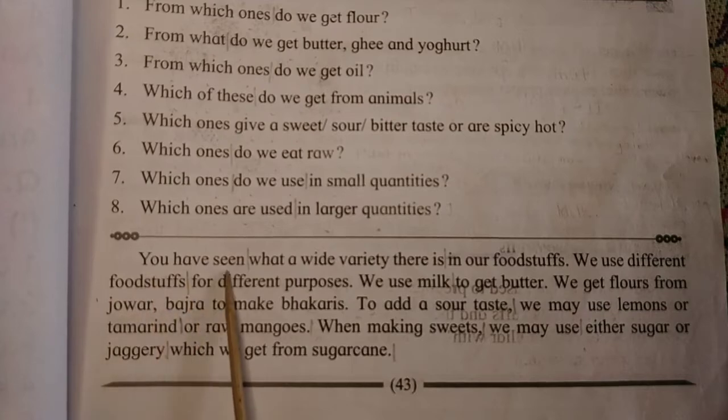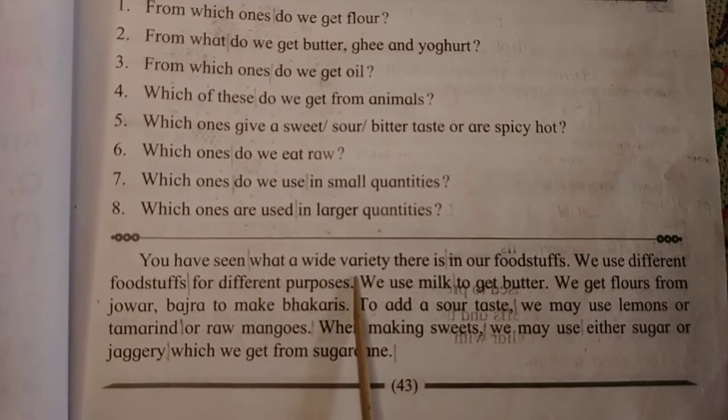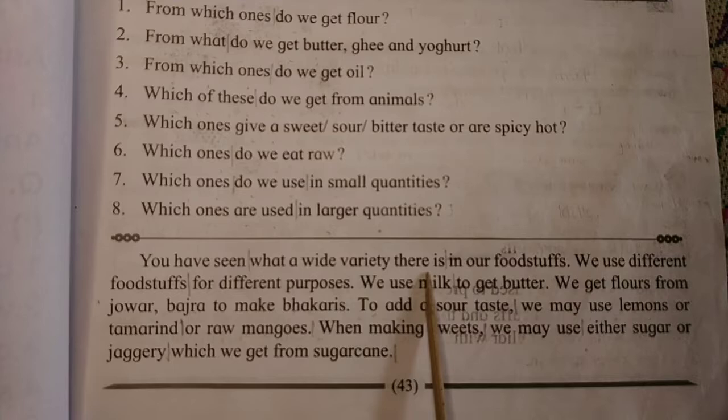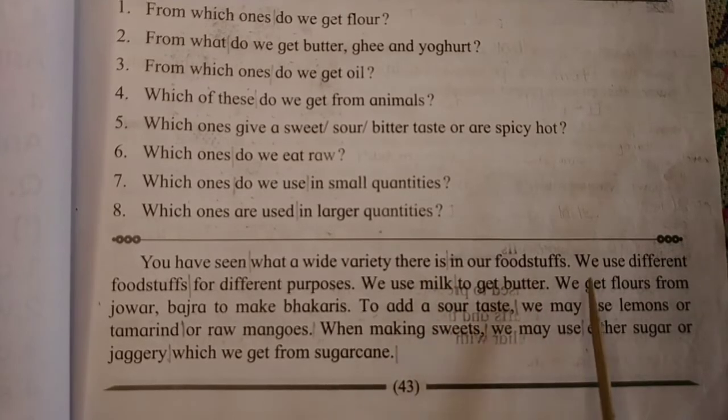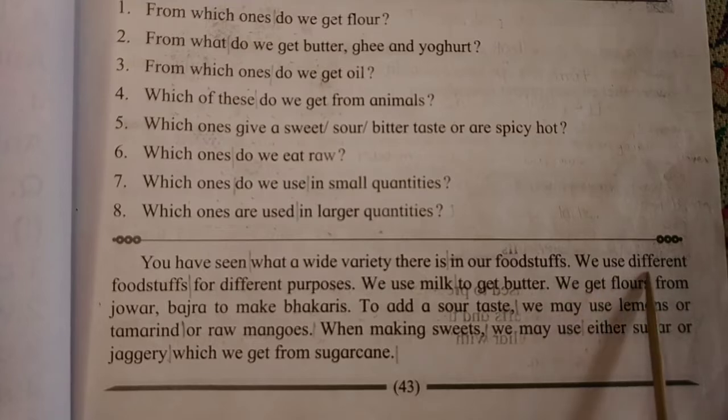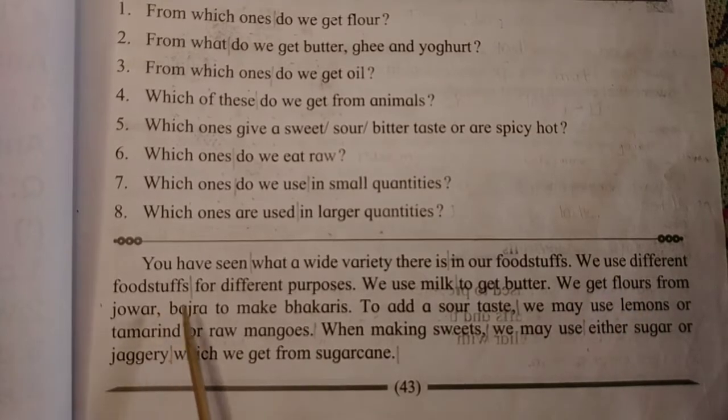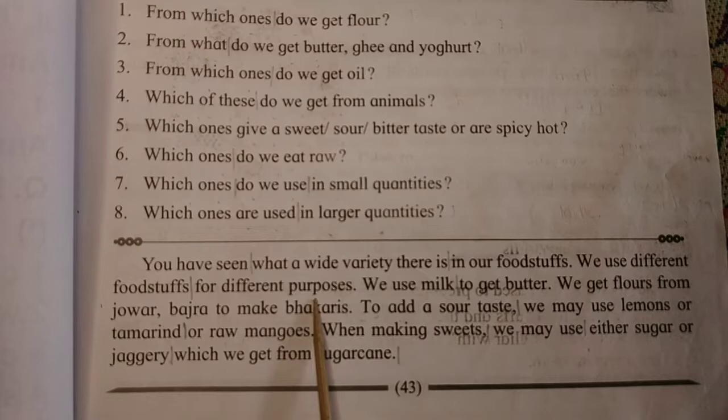You have seen what a wide variety there is in our foodstuffs. We use different foodstuffs for different purposes.